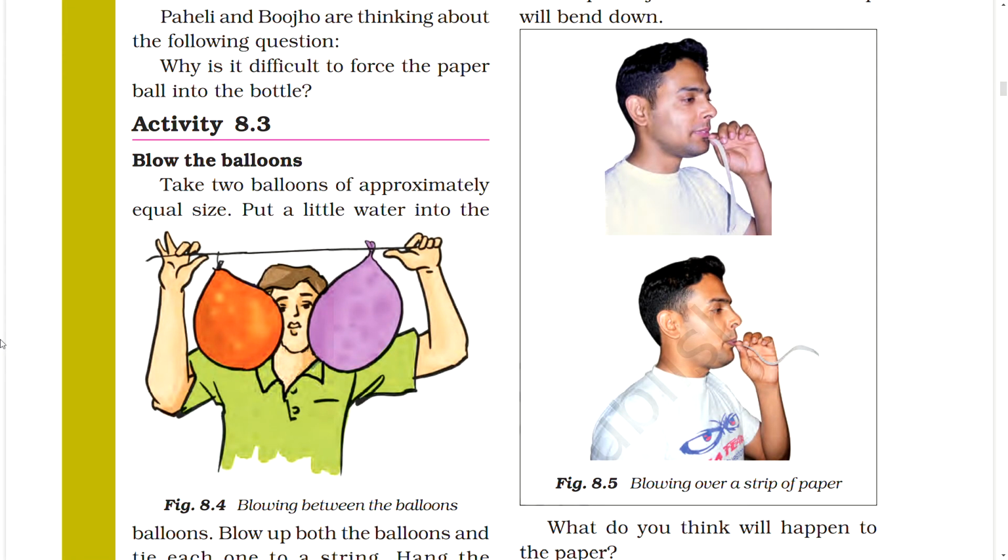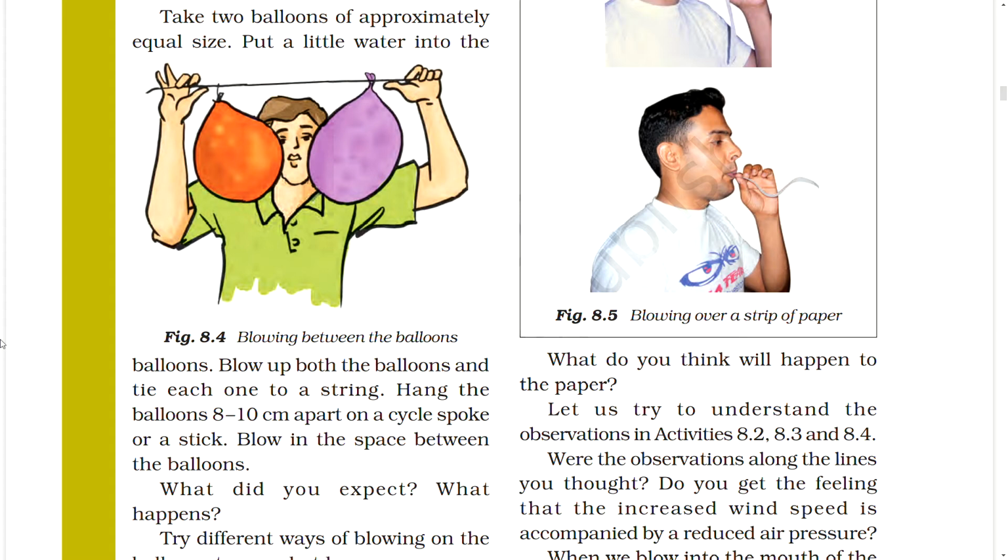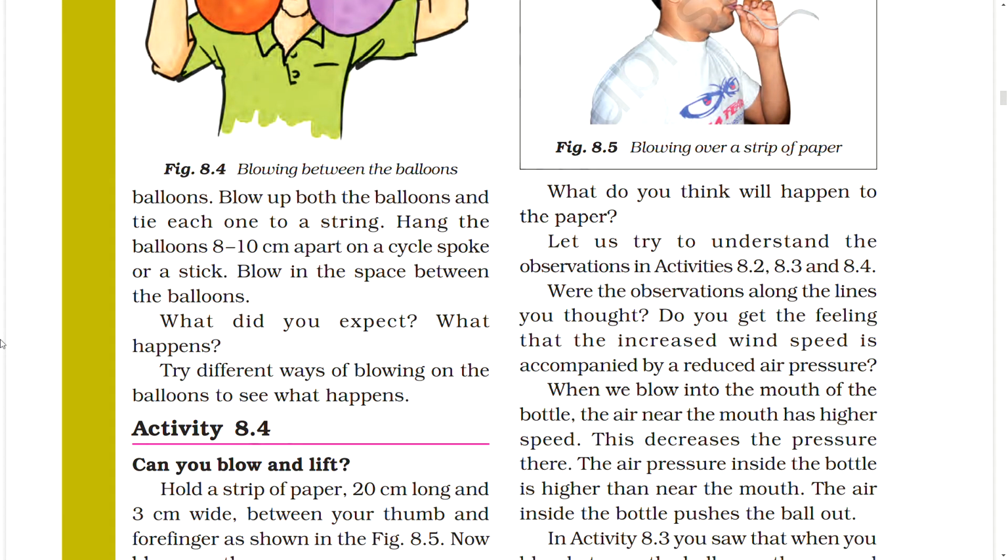Activity 8.3 Do this. Blow the balloons. Take two balloons of approximately equal size. Put a little water into the balloons. Figure: Blowing between the balloons. Blow up both the balloons and tie each one to a string. Hang the balloons 8 to 10 cm apart on a cycle spoke or a stick. Blow in the space between the balloons. What did you expect? What happens? Try different ways of blowing on the balloons to see what happens.